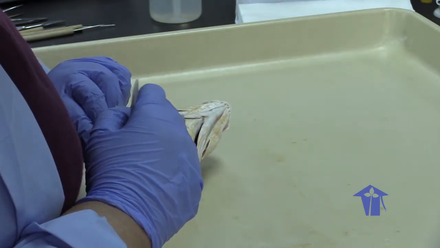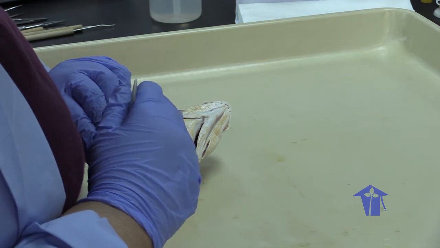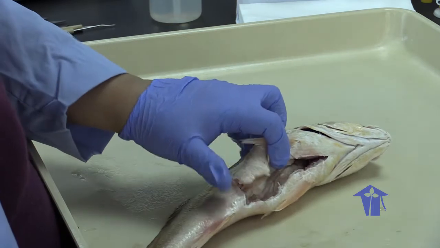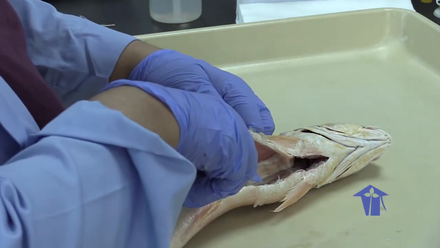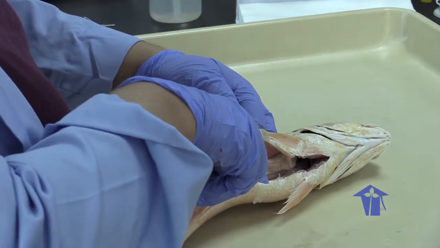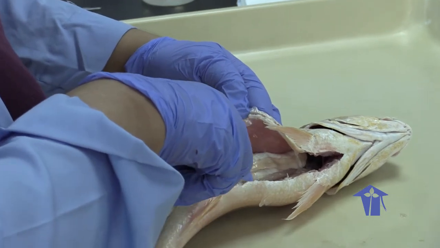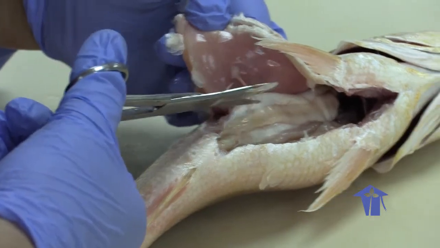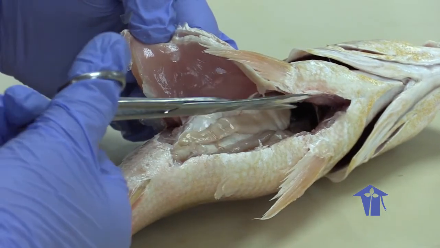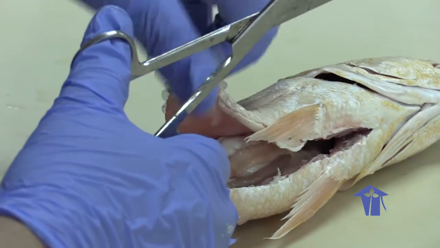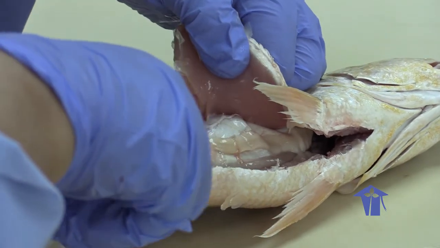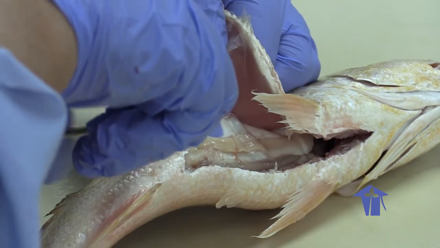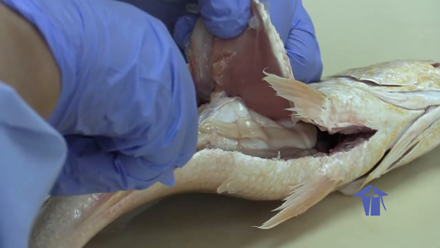Again, you see there's a lot of connective tissue that's holding everything in place. I want to cut up this way. Most of the body of a fish is muscle for swimming, right? The actual visceral cavity is pretty small compared to the rest of the fish.